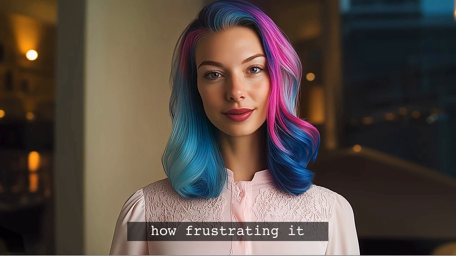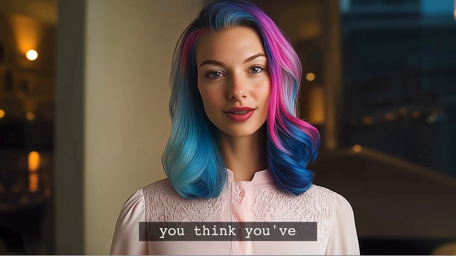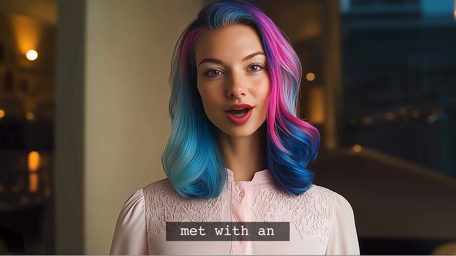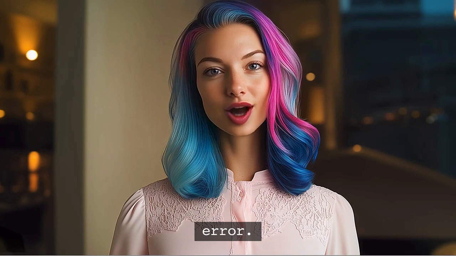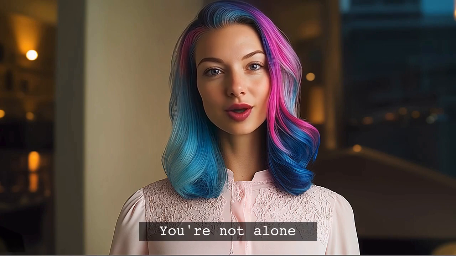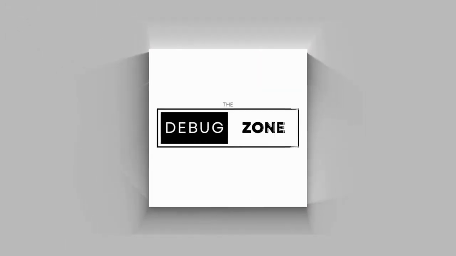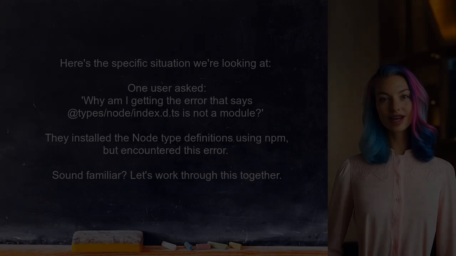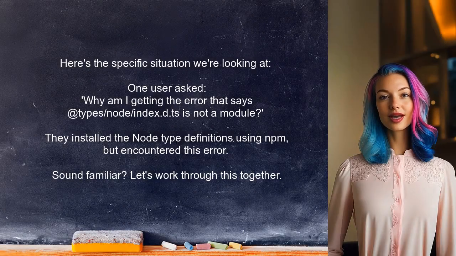I totally understand how frustrating it can be when you think you've done everything right, only to be met with an error. You're not alone in this. Many developers face similar issues when working with TypeScript and Node. Let's dive into the specific situation at hand.